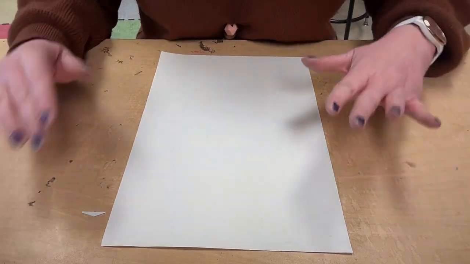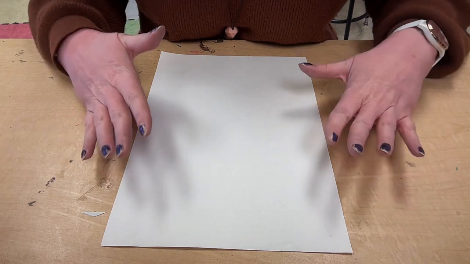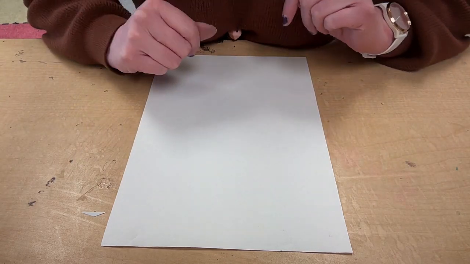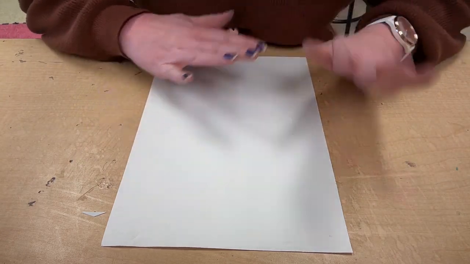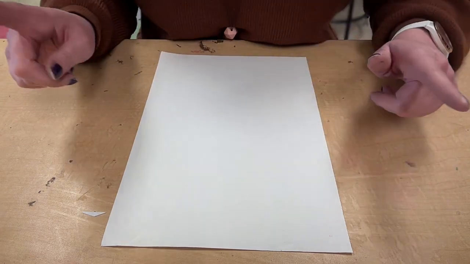Hello. Now we're going to try to do a piece of art inspired by Robert Reed. So we're going to use a lot of different shapes, textures, and colors to create an interesting image.